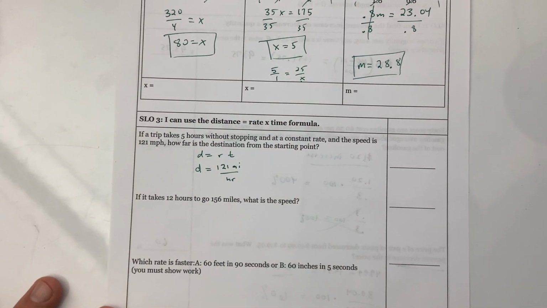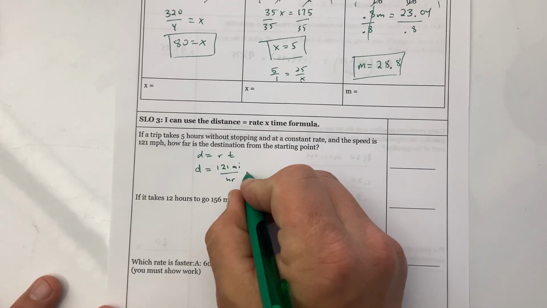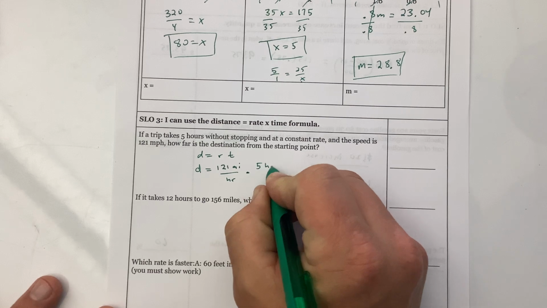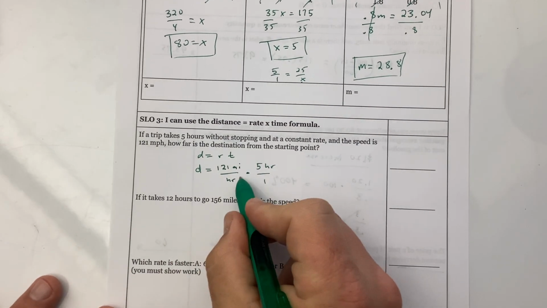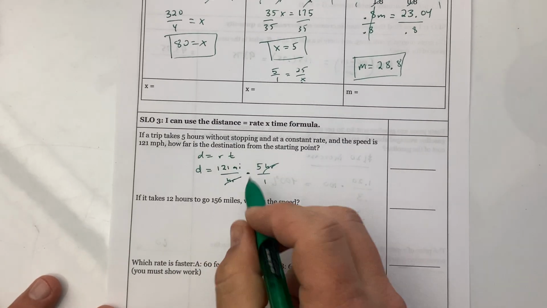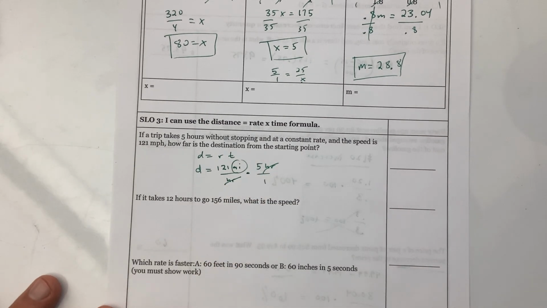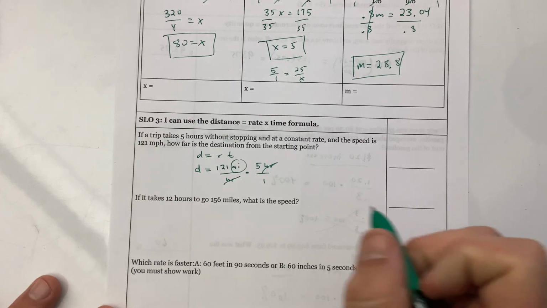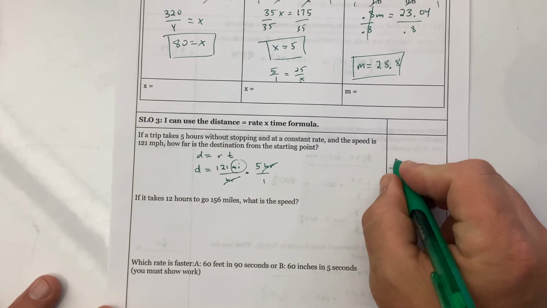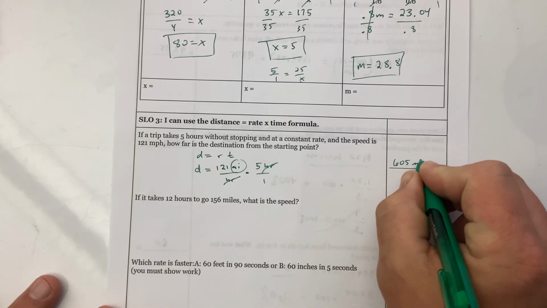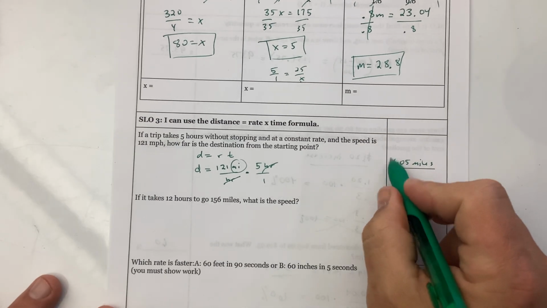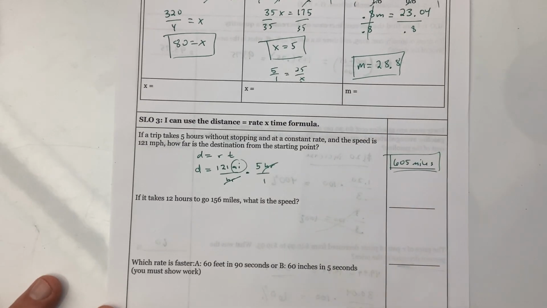We can think of that as miles divided by hours. We're going to multiply that by 5 hours, and the hours cancel out, which is nice. It tells me that now my answer is going to be in miles, so I did good. 5 times 121 is 605 miles. You needed the units.